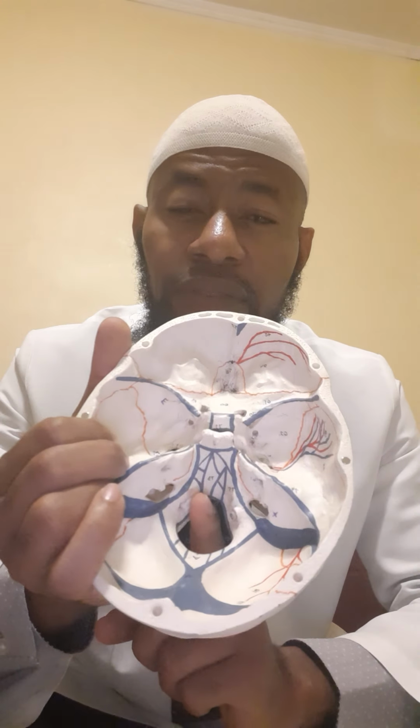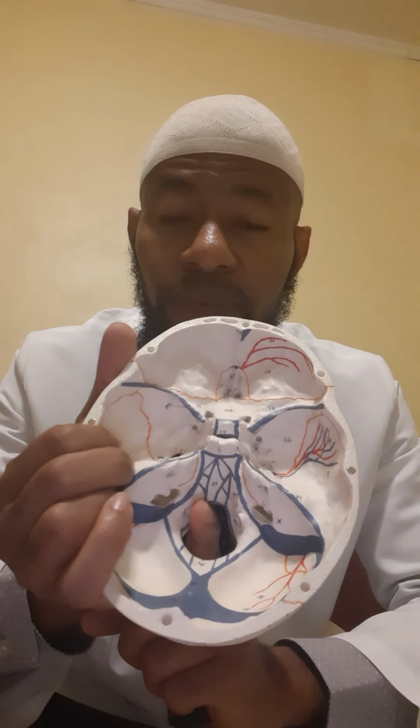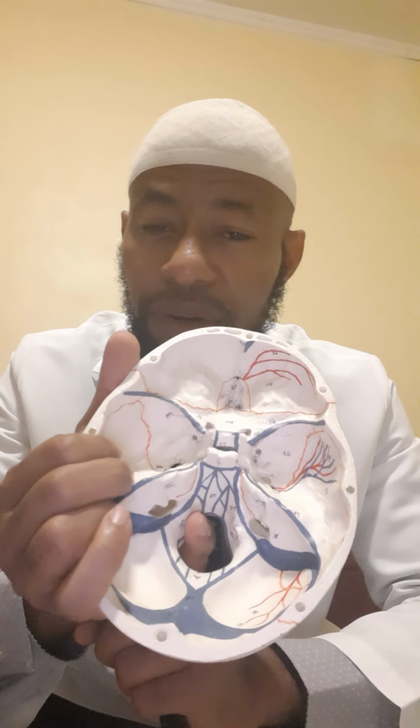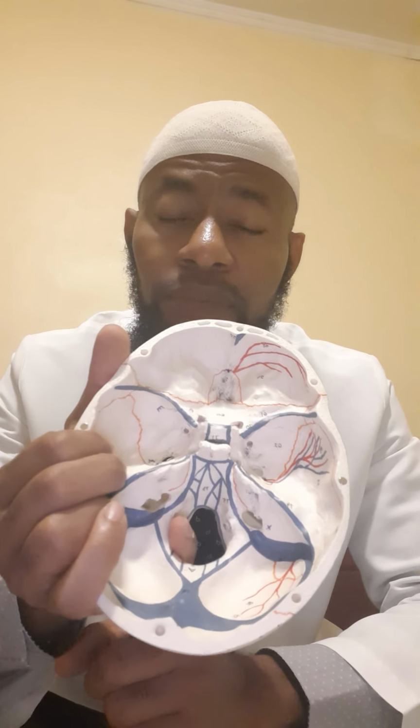It also receives the vertebral arteries, the anterior and posterior spinal arteries, the dural veins, as well as the accessory spinal nerve. Let's take that again. The foramen magnum will receive the following structures.